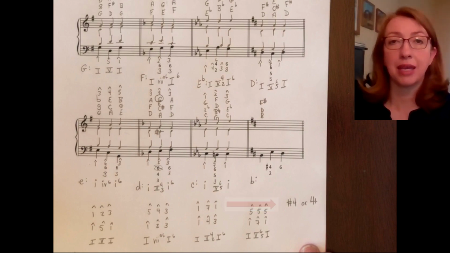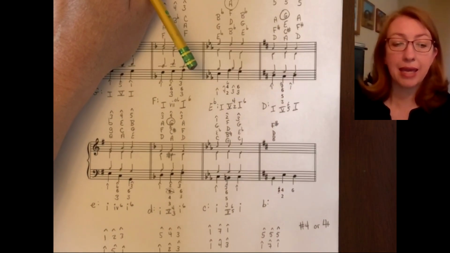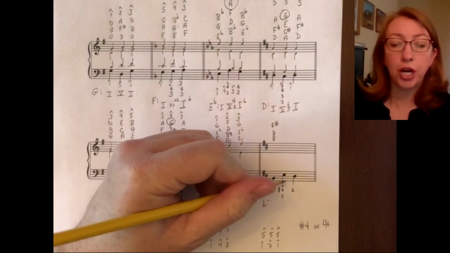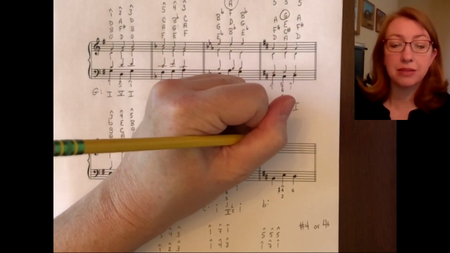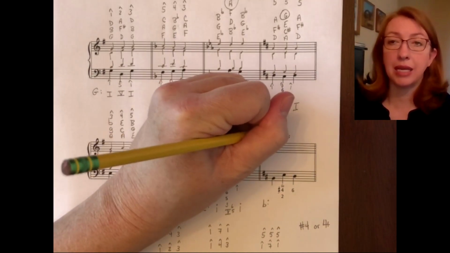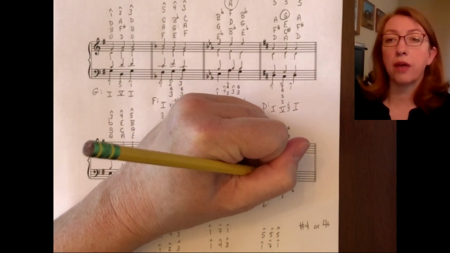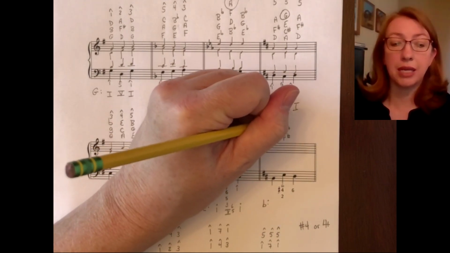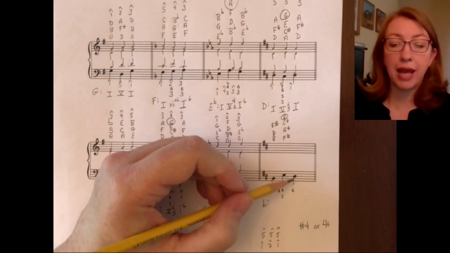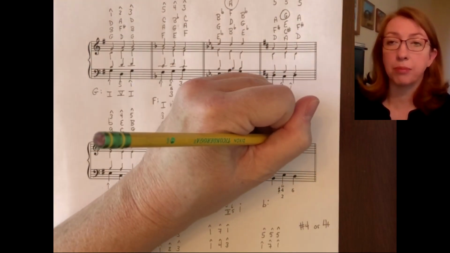It means the same thing. The pitch content in that case is going to be F sharp, that's the second above the bass. A sharp, that's a raised fourth above the bass. C sharp, that's a sixth above the bass, and then the bass note E. It's a seventh chord. I'll circle the chordal seventh, which is the pitch E. And finally, it moves to a chord that has the pitch content B, D, F sharp.